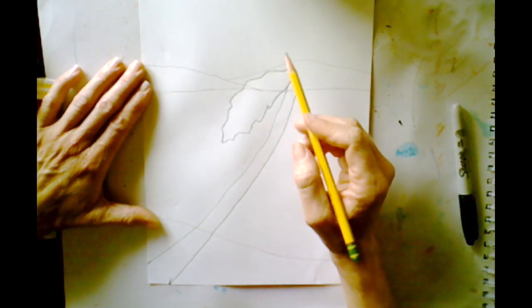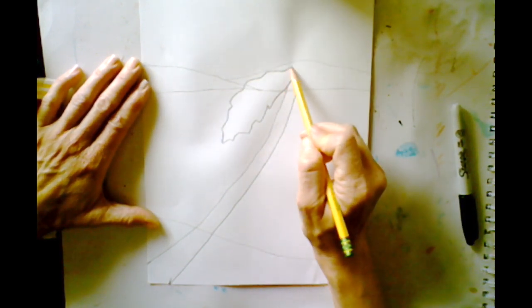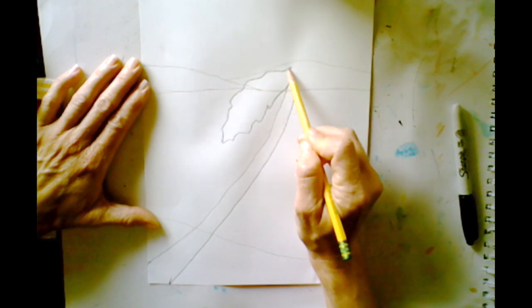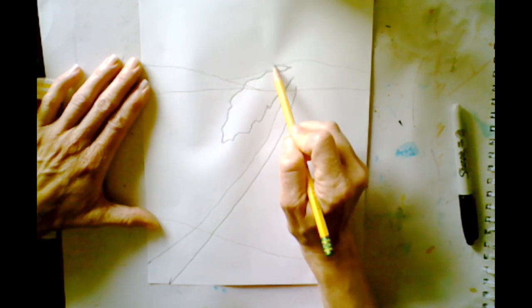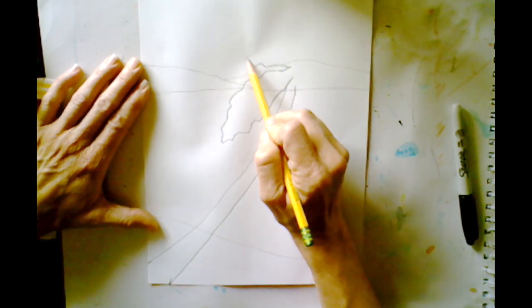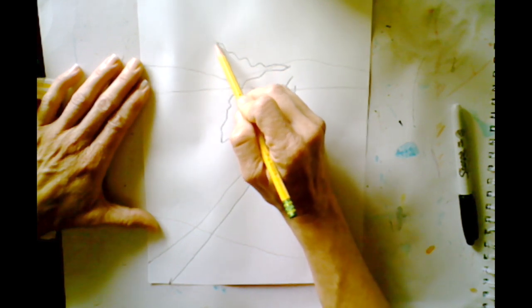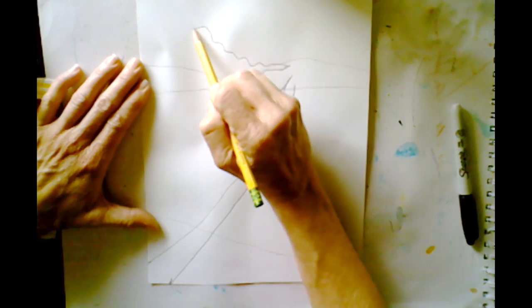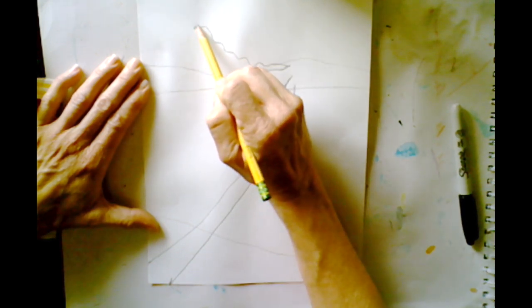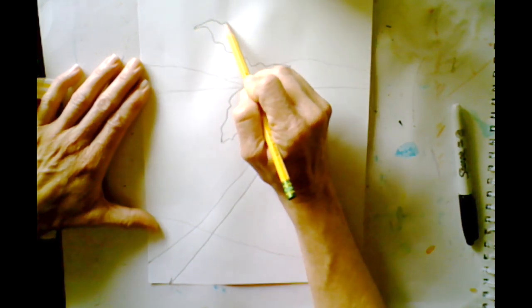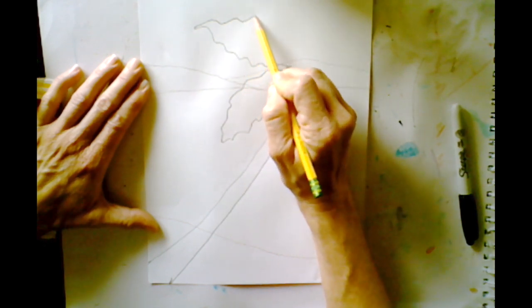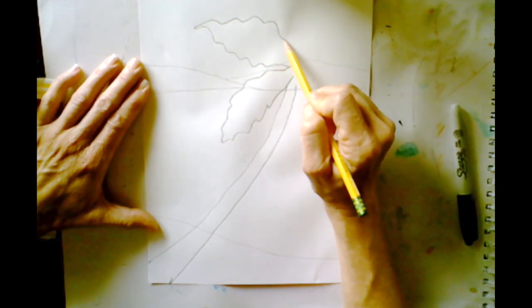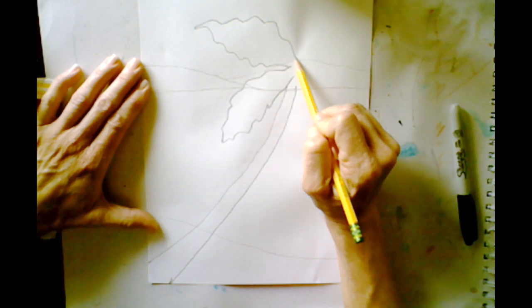Okay, let's join here, and we're going to do another rounded bumpy line, and it kind of goes to a point, and then we're going to turn and do some more rounded zigzag lines, and go back down and stop.